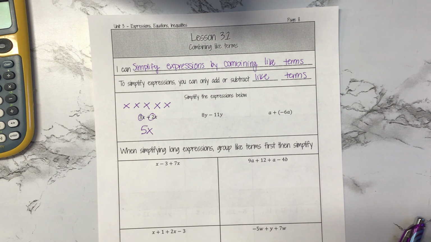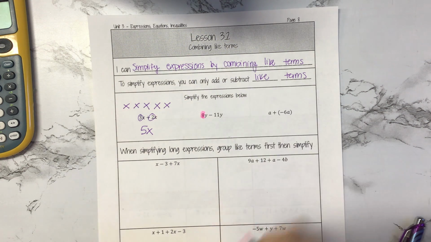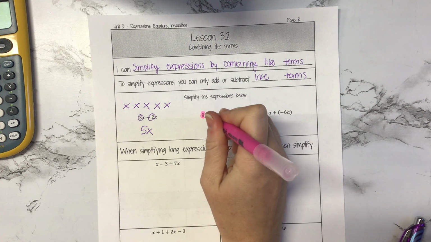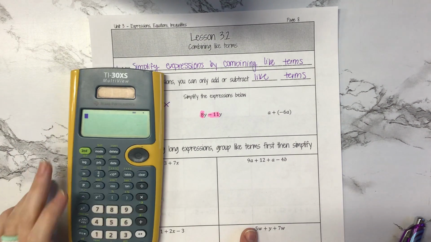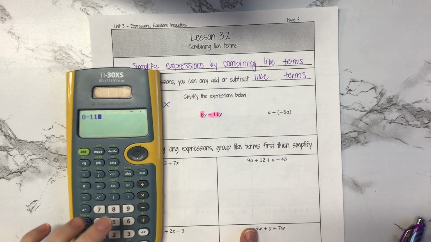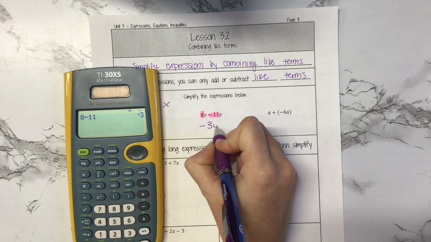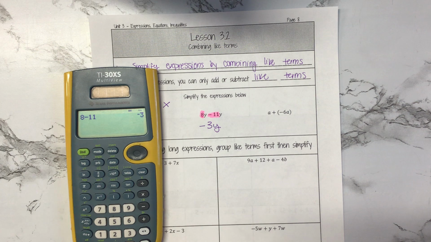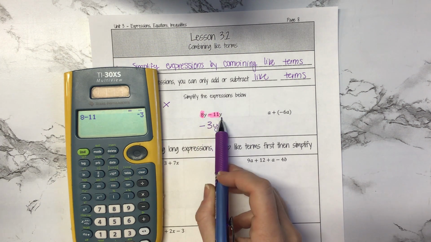So 8y minus 11y. This one's coefficient is 8, and this one we're going to do minus 11. So 8 minus 11 is negative 3. So 8y minus 11y is negative 3y. I can combine these since they both have a y.